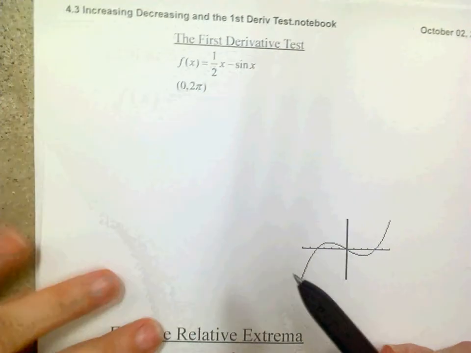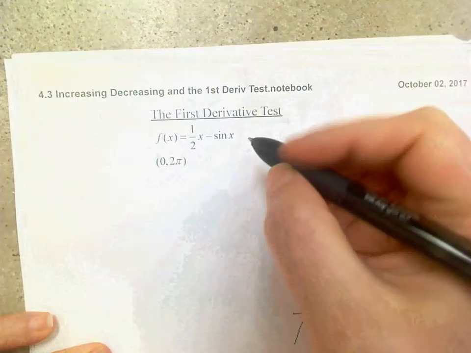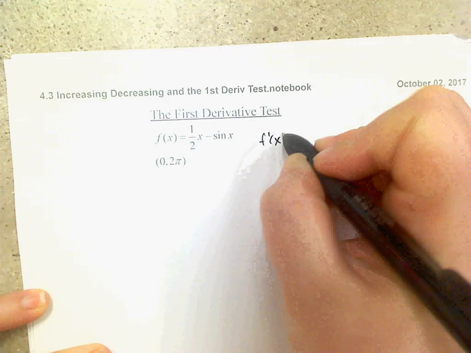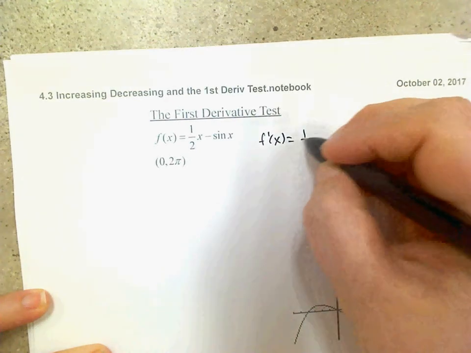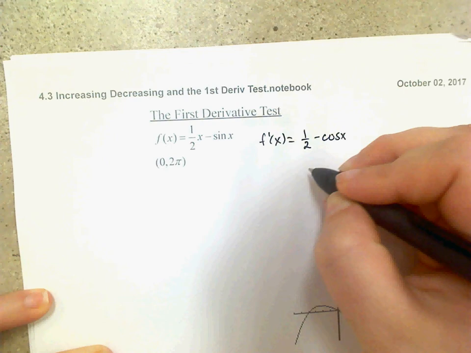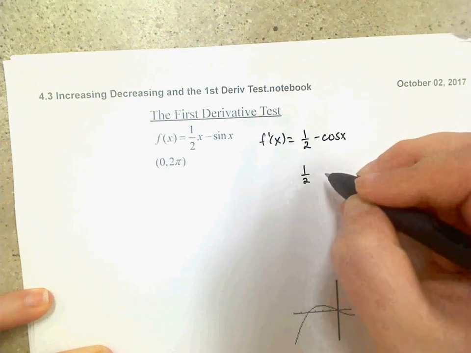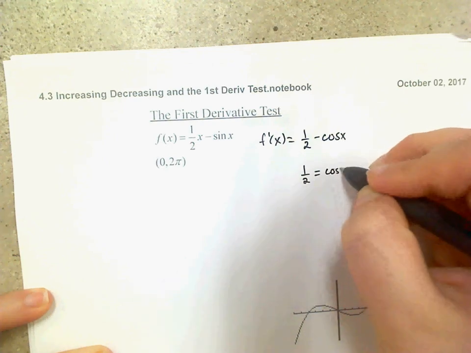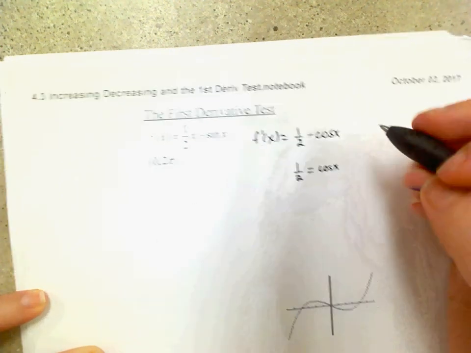So, first derivative test. I need to find f prime. So f prime, the derivative of 1/2 x is 1/2, and the derivative of negative sine is negative cosine. So I want to know when 1/2 minus cosine equals 0, which is basically when 1/2 equals cosine. And we're only on the open interval from 0 to 2 pi.